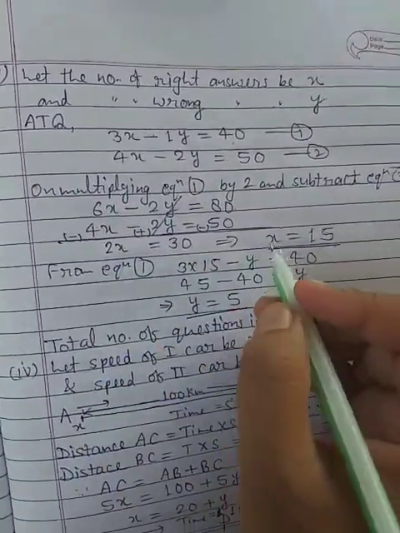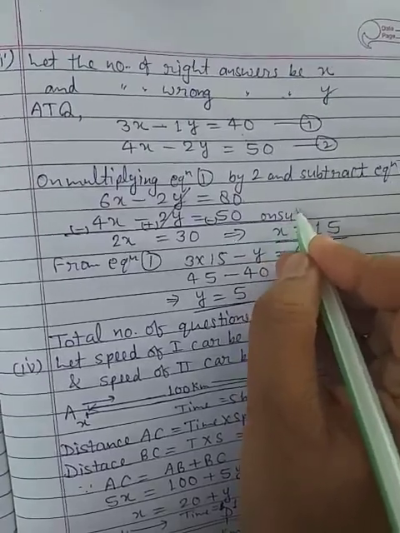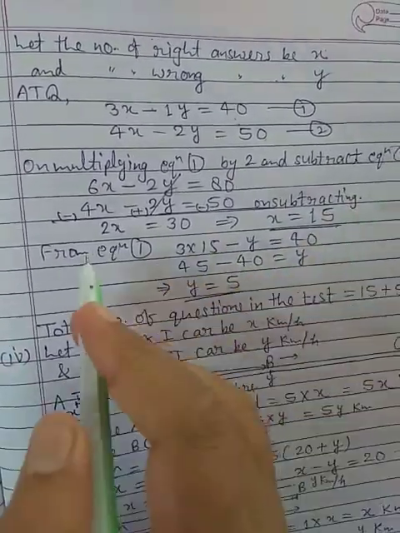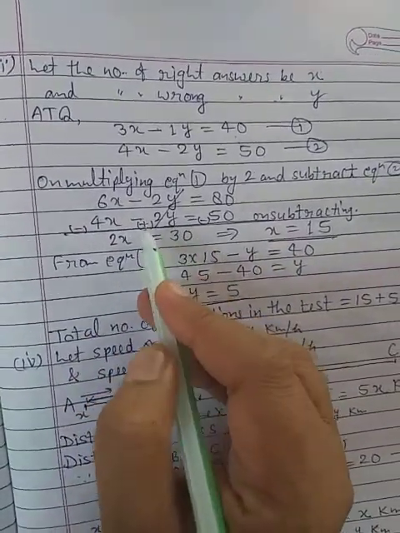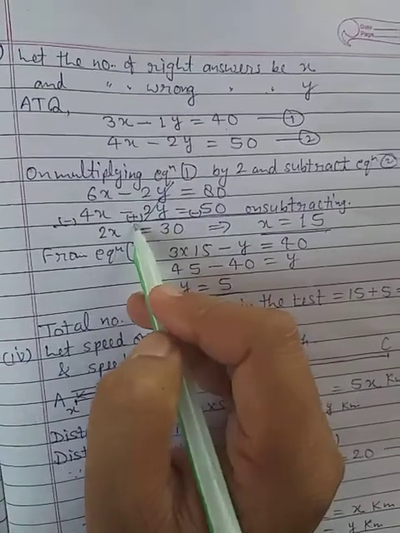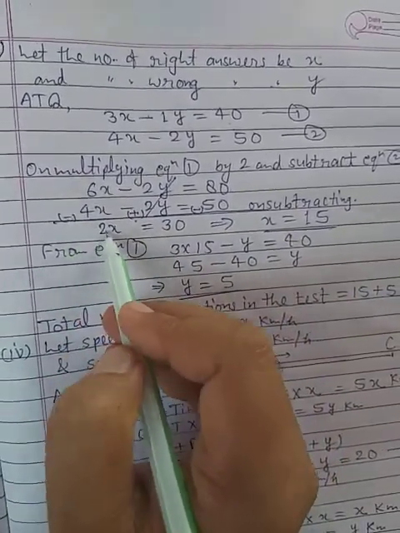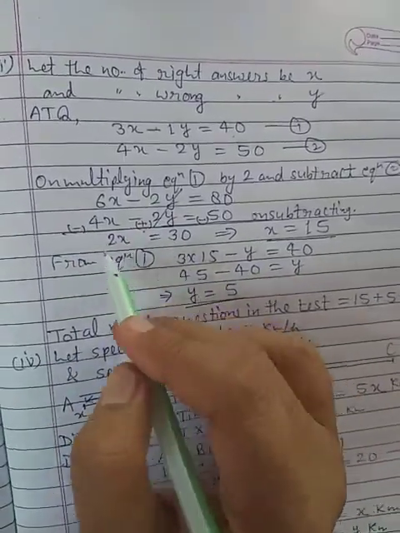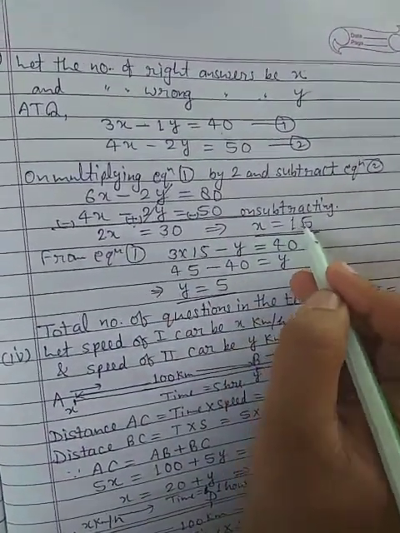Now on subtracting, we have to change the sign. Change the sign, so it is minus, both plus, and it is minus. Minus 2y and plus 2y both are cancelled. 6x minus 4x will be 2x. 80 minus 50 is 30. Divide by 2, so 30 upon 2 will be 15. So x equals 15.